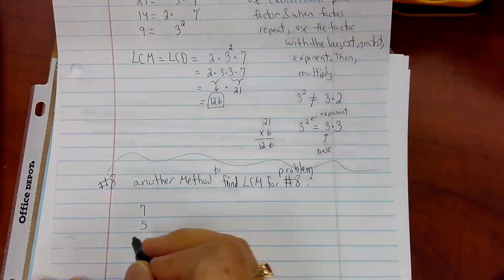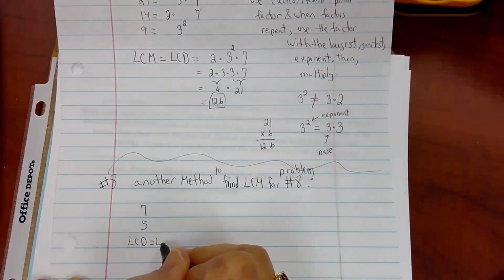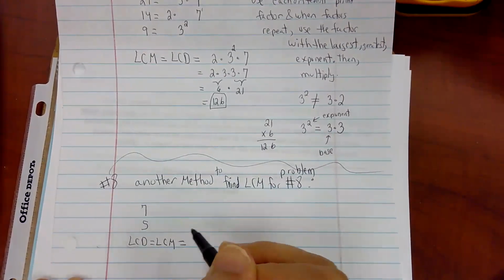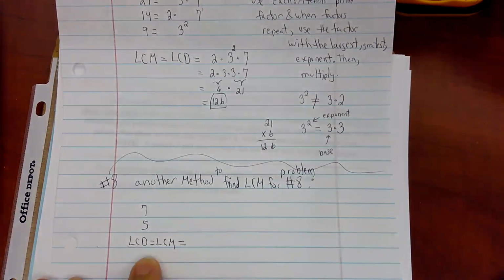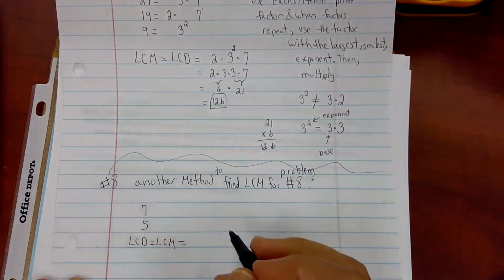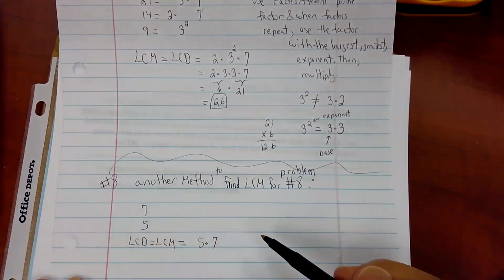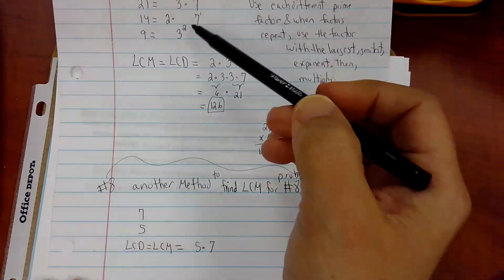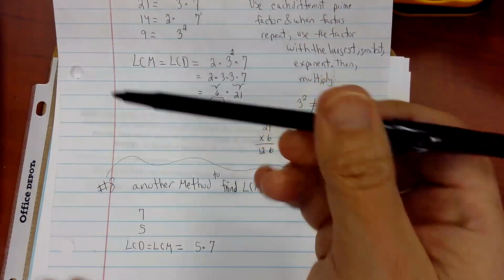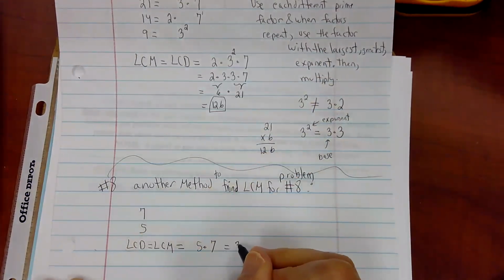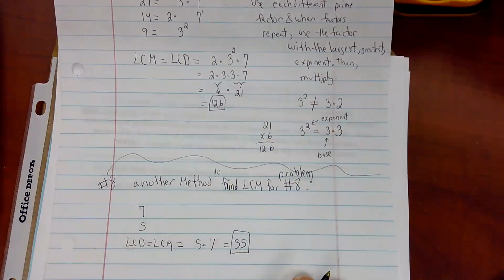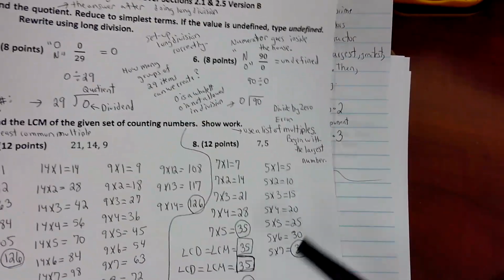So then when you get ready to write your work, LCD equals LCM, or LCM equals LCD, either way. When you try to use all the different prime factors, your prime factors are the 5 and the 7. And none of them are repeating. None of them have greater exponents. Like over here, these 3s were competing. So these are just 7 and 5, which gets you to 35. So there's not much to show on a method like that. It's so short. So this method might make more sense in that case.